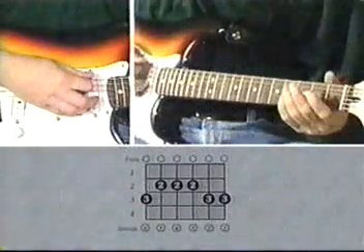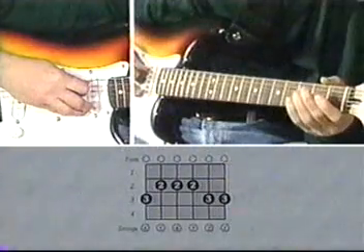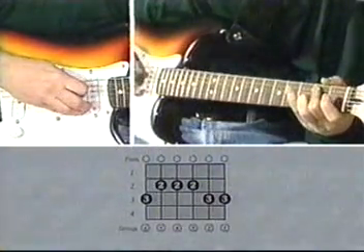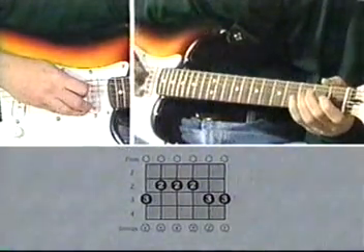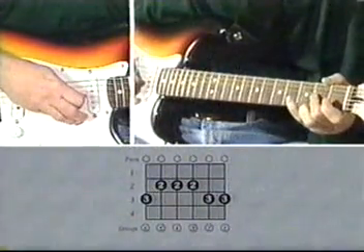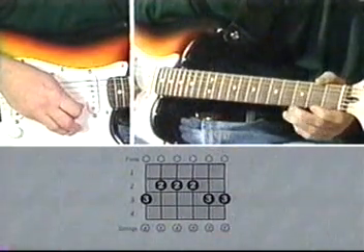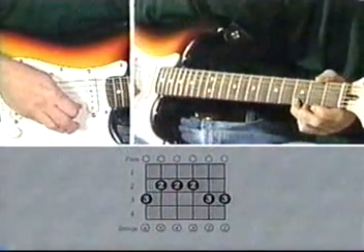Here's pattern number 1. Open, 3, open, 2, open, 2, open, 2, open again, 3, open, and then 3.